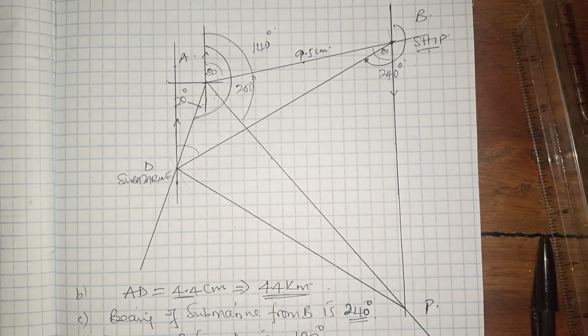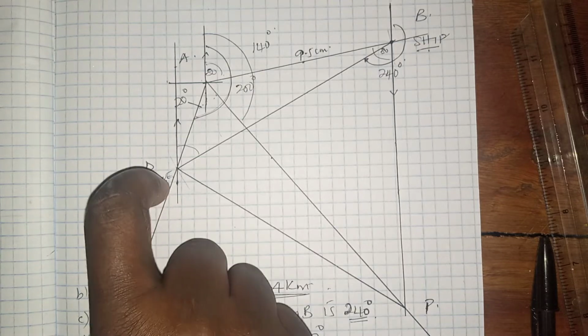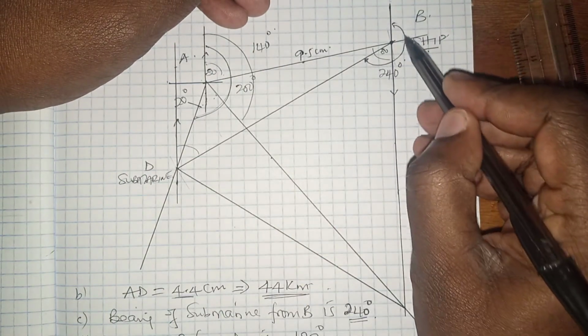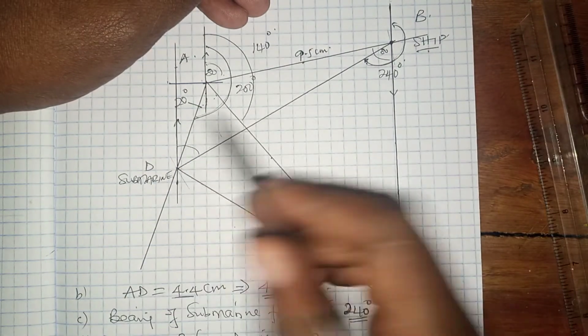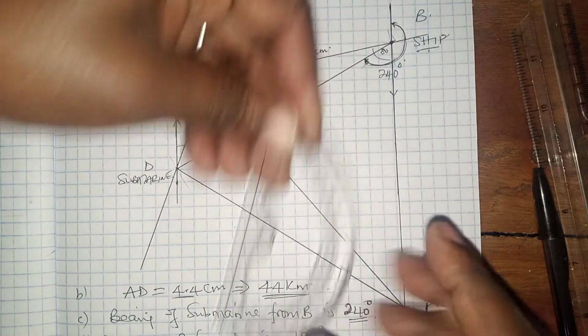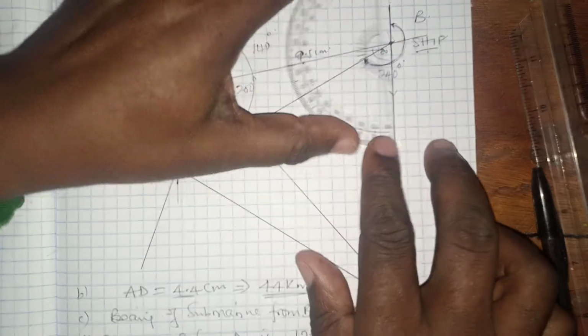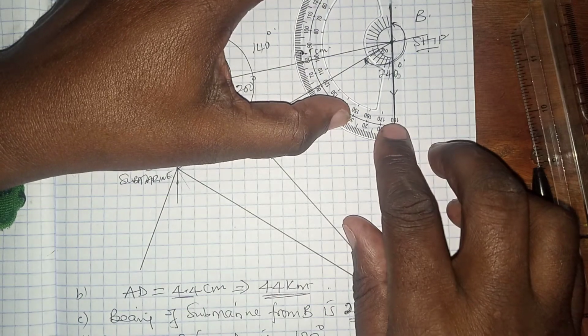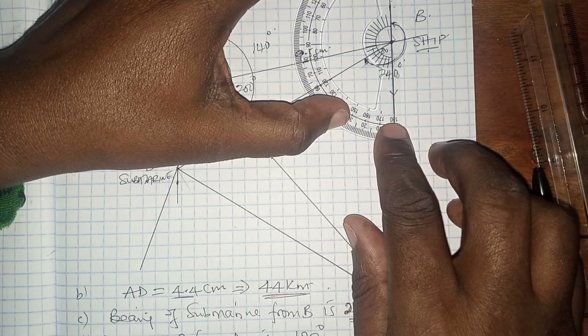The question is the bearing of the submarine D from the ship. We only need to measure this angle. Though we have confirmed that is 60, we need this angle. From 180 along this line, we just have to add 60, which we have measured again.